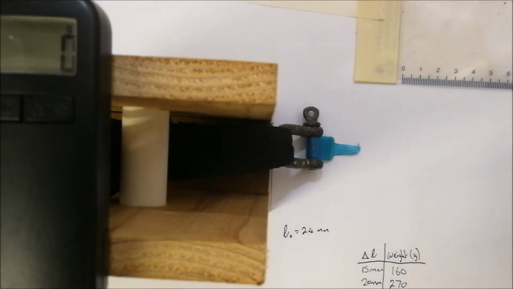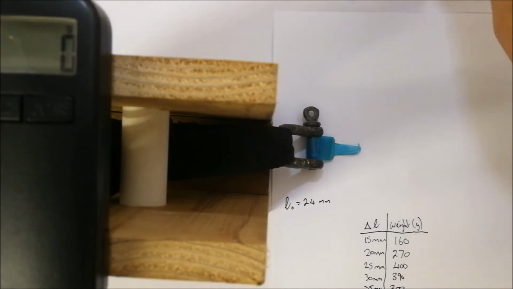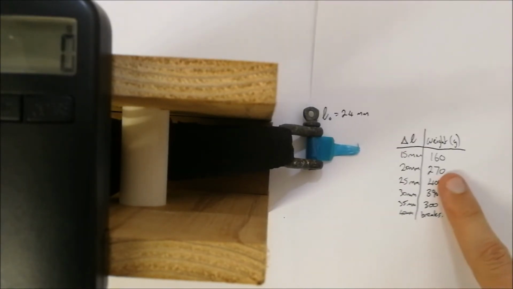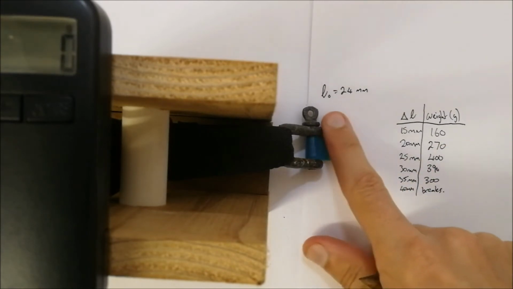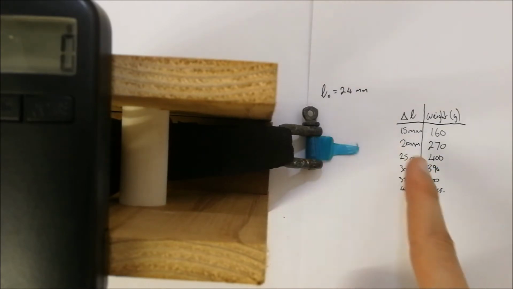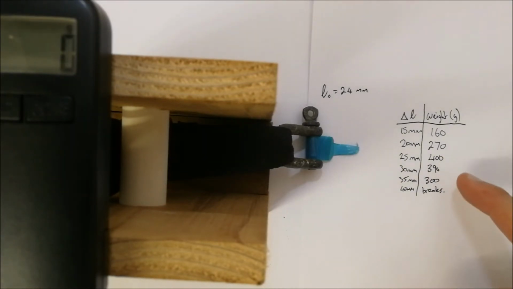Right, now just to see the results that we obtained, that are tabulated over there. The original length that we had was 24 millimeters, and then for the change in length, remember that was 24 millimeters plus its change in length was the actual length that we stretched it out to be, and those were the different weight measurements that I recorded as I was stretching it further and further.